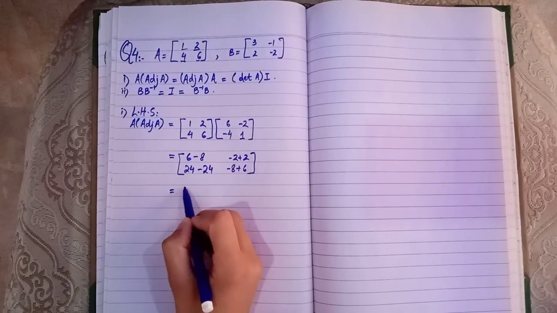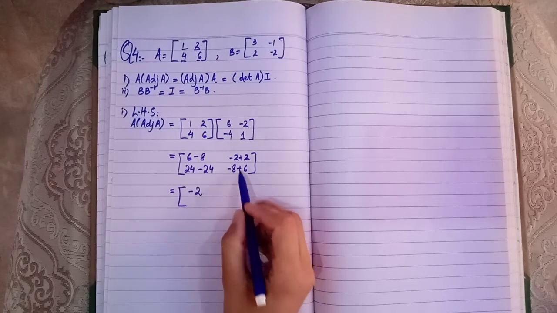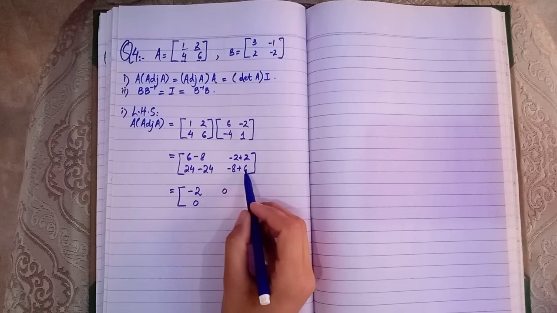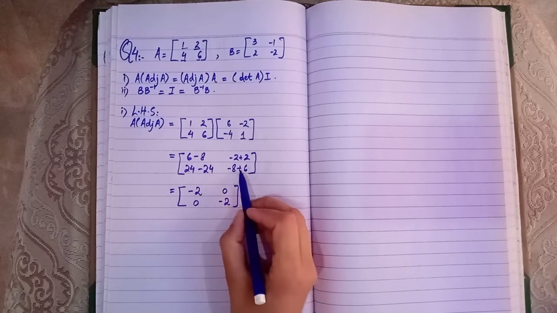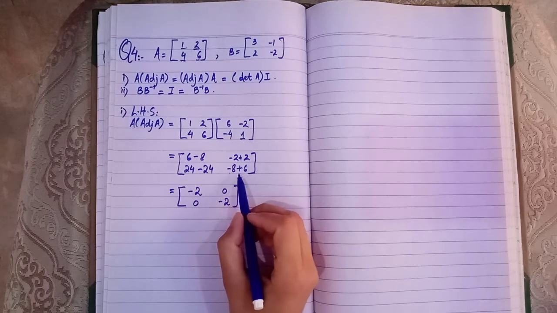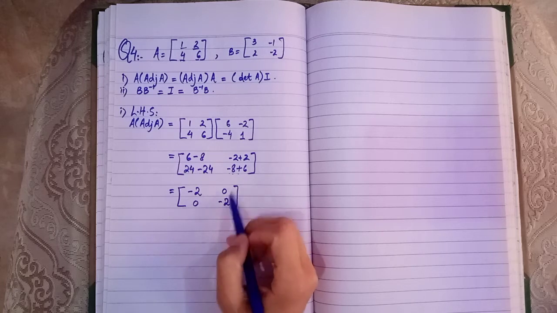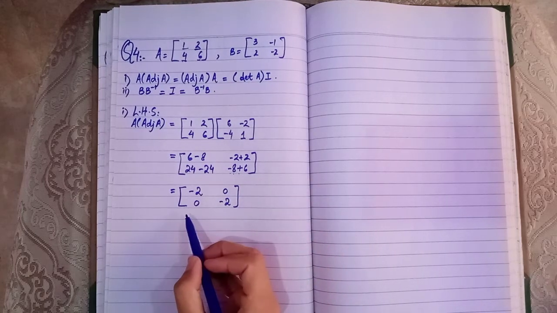That is equal to 6 minus 8 is minus 2. It's 0, it is 0, and minus 8 plus 6 is minus 2 again. Because when opposite signs appear, then we will do subtraction. 8 minus 6 is 2, and you are going to put the negative sign with it. So it is all done.